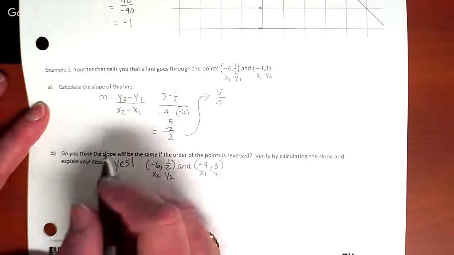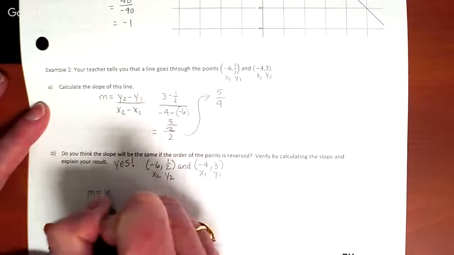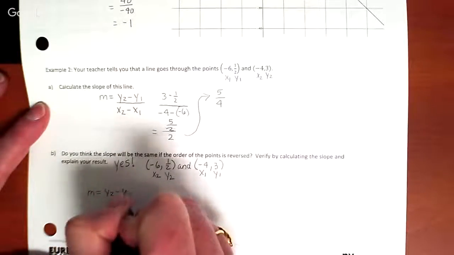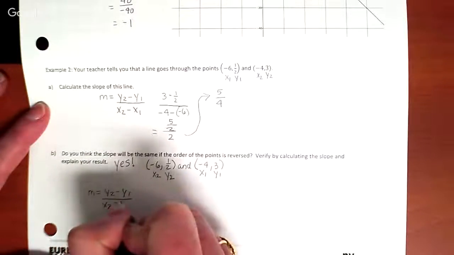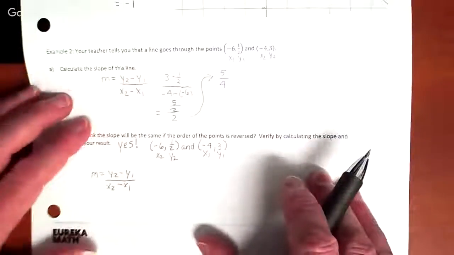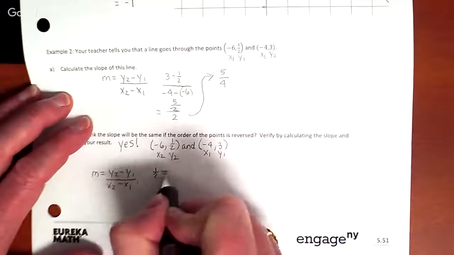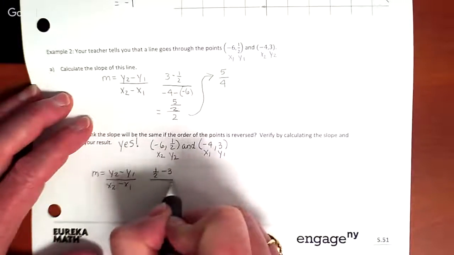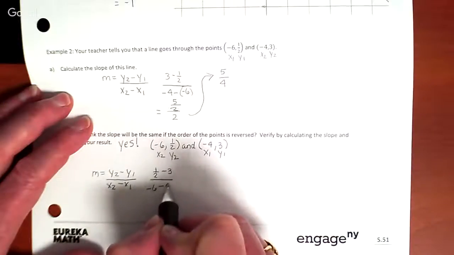So if I switch them around and do the same thing, m equals y2 minus y1 over x2 minus x1. Okay. So that being said, I have 1/2 minus 3 over negative 6 minus 4.